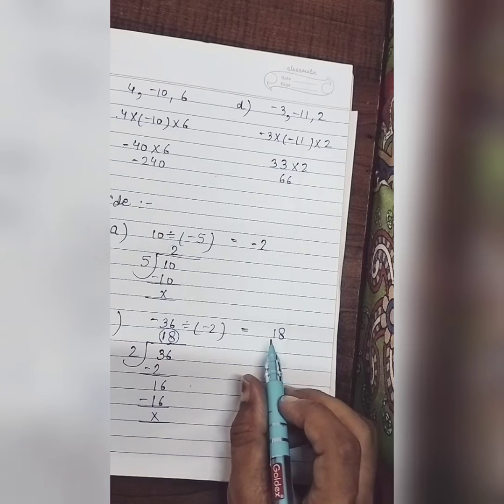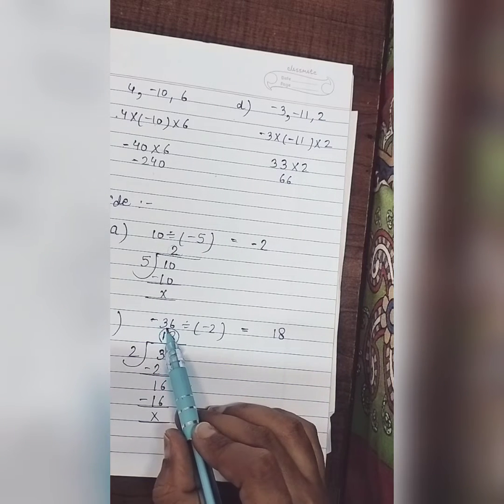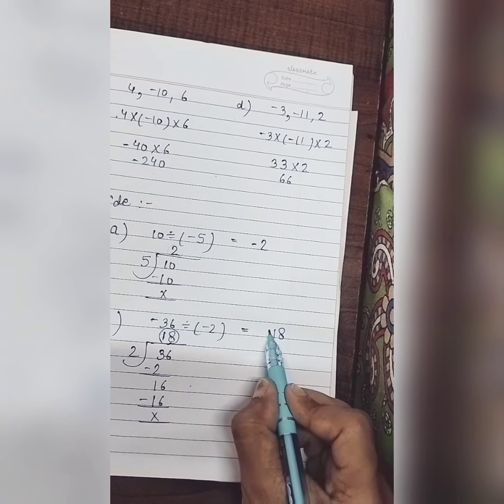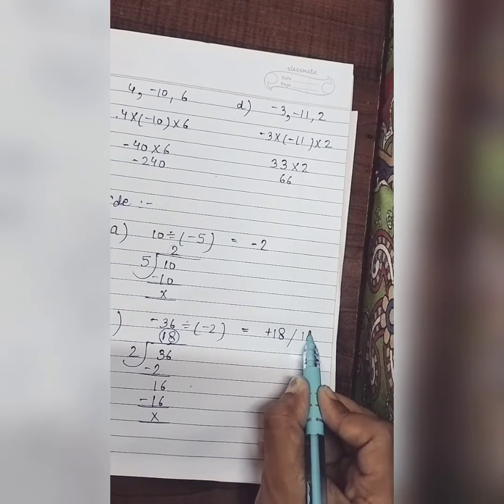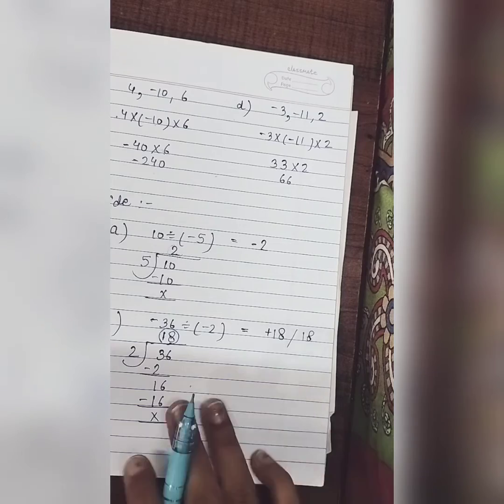Now we have to look at the sign. Minus minus. Minus 36 is also negative. 2 is also negative. Minus minus becomes plus. You can write plus 18 also, or you can either write 18 also. No need to put the sign when the number is positive.